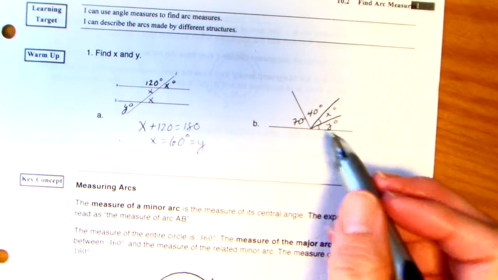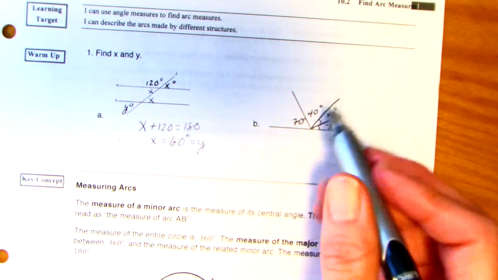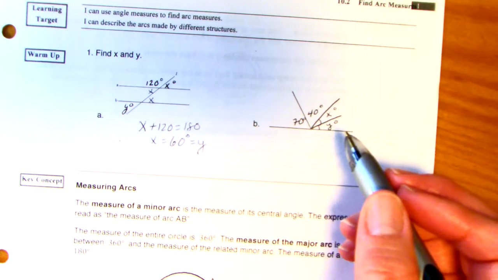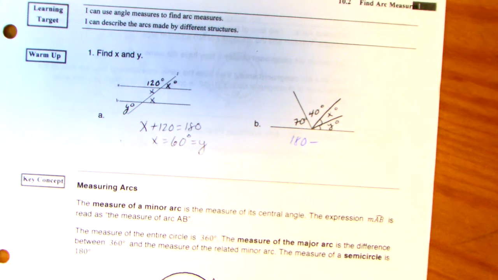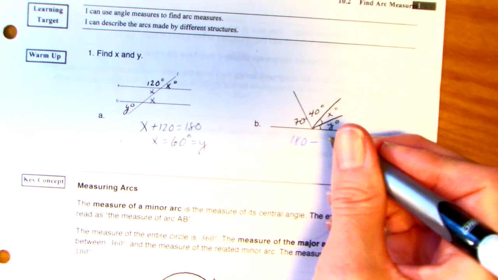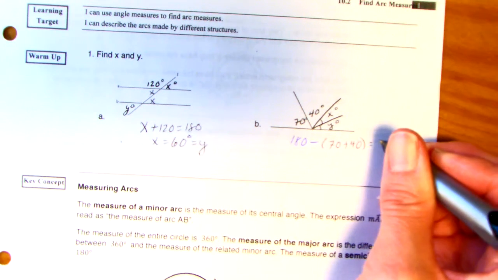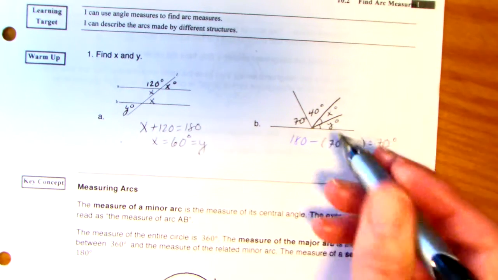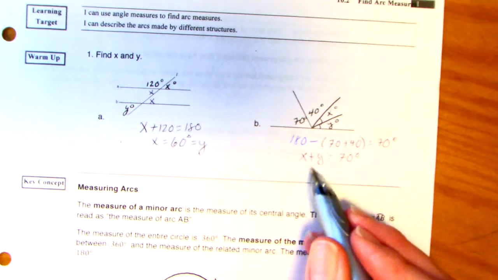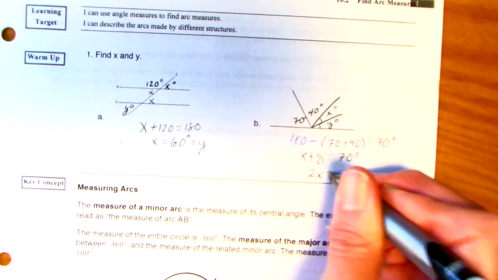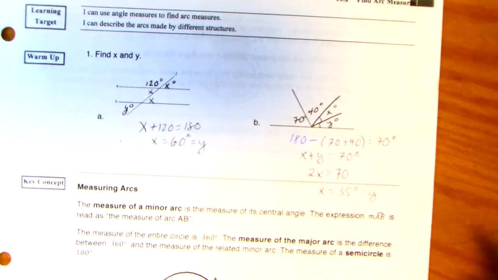Continue. Now, look at here. These two are the same angle. That means they're going to equal the exact same thing. And all four of these angles will add up to equal 180. So I'm going to take 180 and subtract the 70 and 40. That's going to equal 70 degrees. So I know that x plus y is equal to 70 degrees, and these have to be the same. So you can write this as 2x is equal to 70. So x is equal to 35 degrees, which is the same as y.